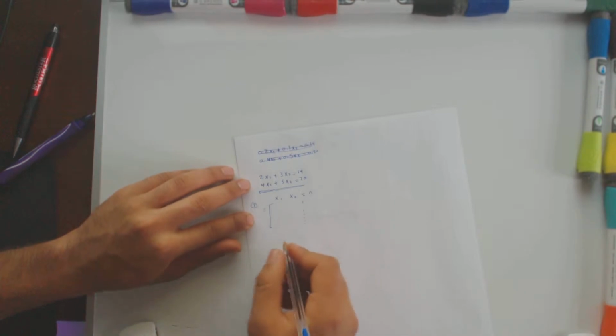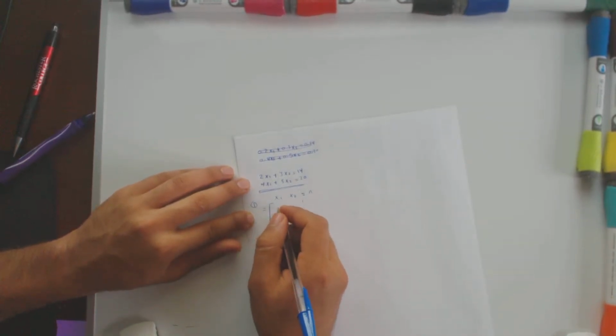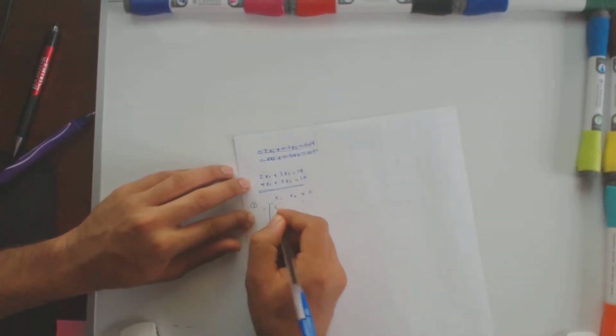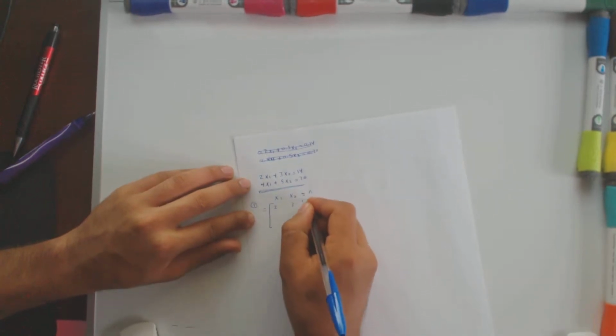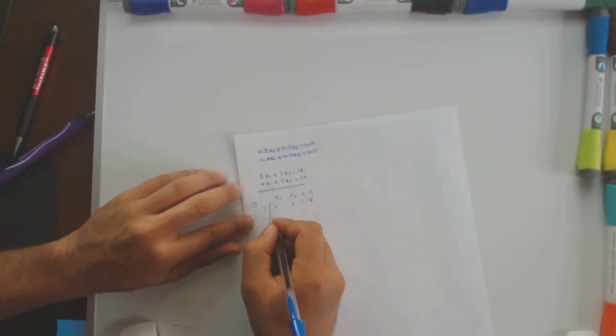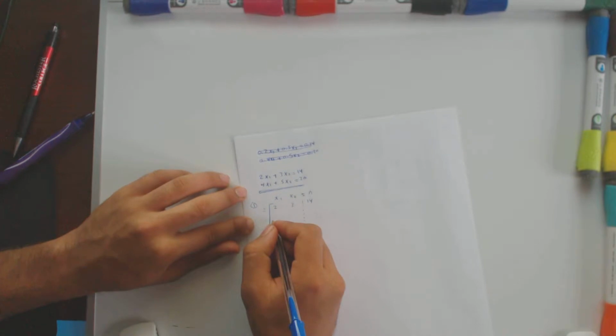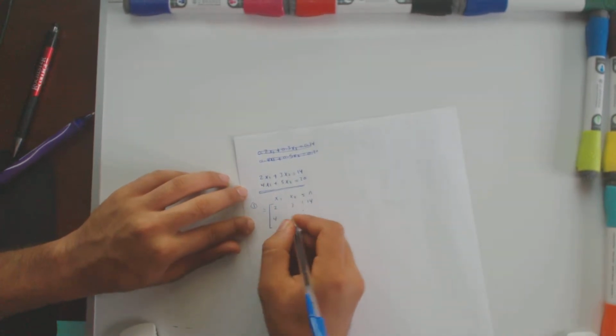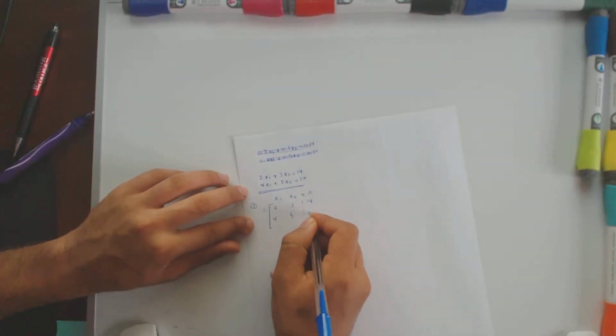So in the first row we have 2, 3, and 14. In the second row we have 4, 5 and 20.